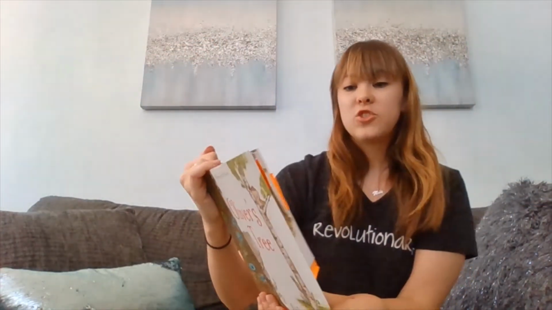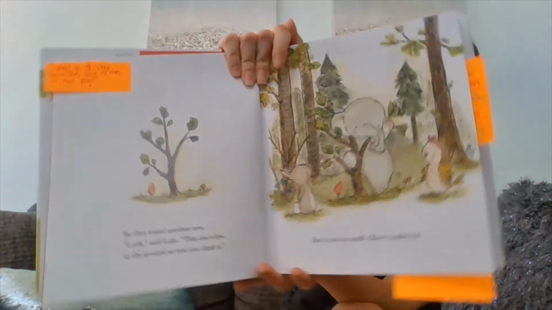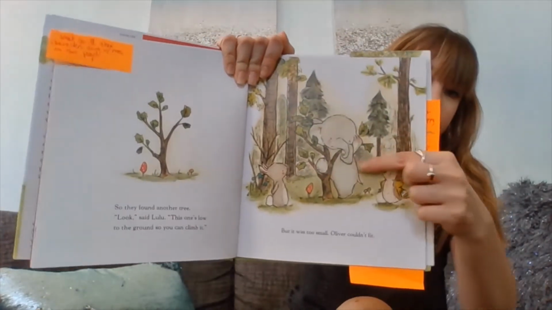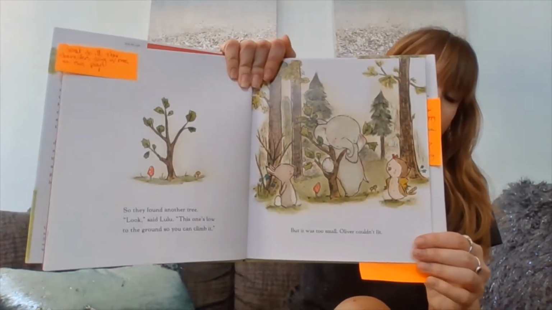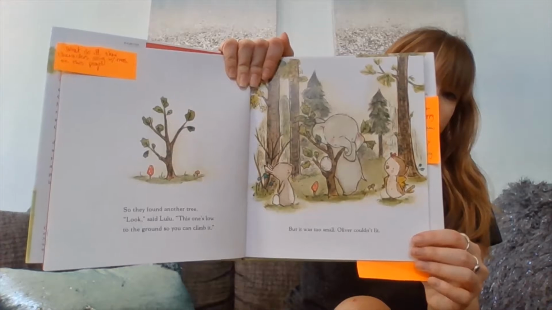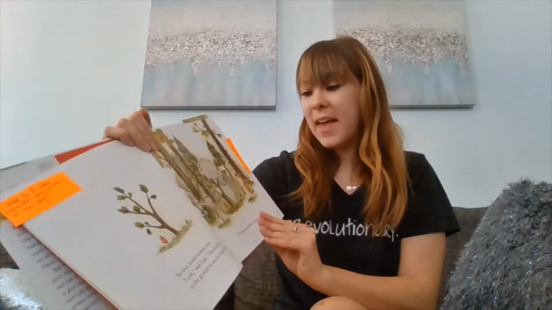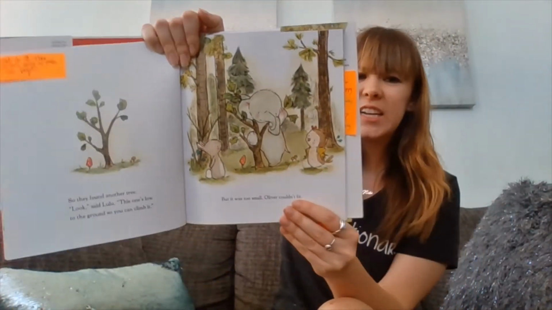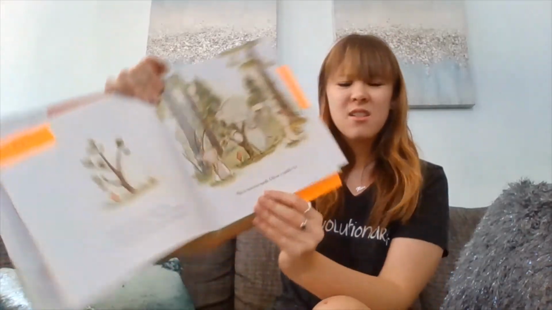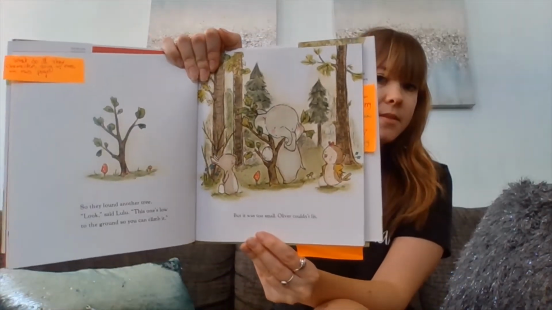So what do the illustrations show the characters are doing on this page? Yes, it shows they're playing in the tree and Oliver's trying to climb it, but is it working? No, it's not working for him.